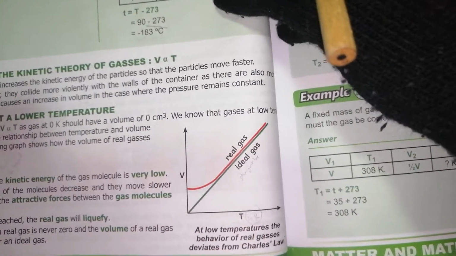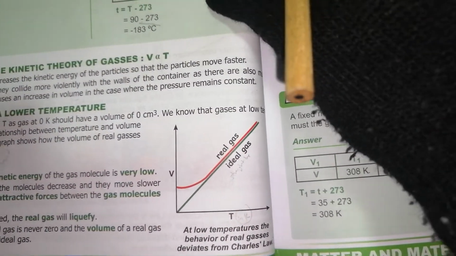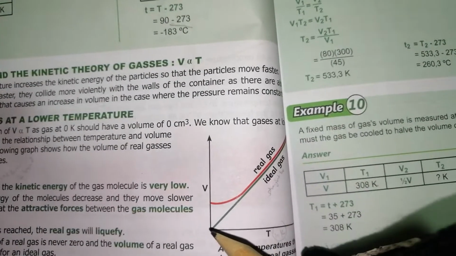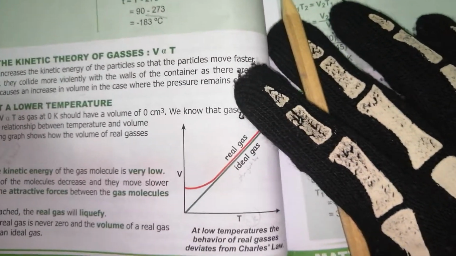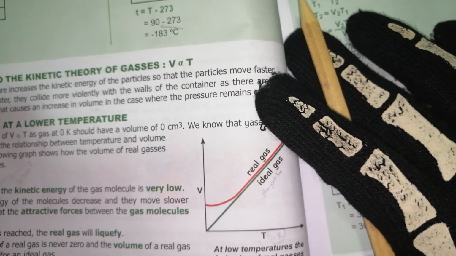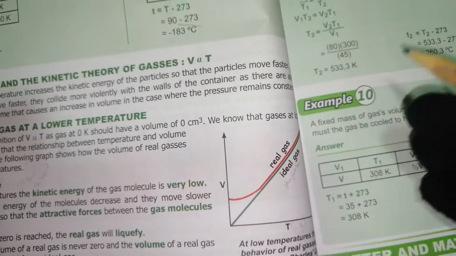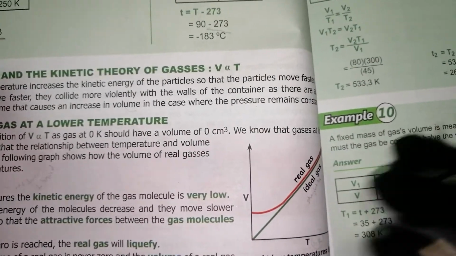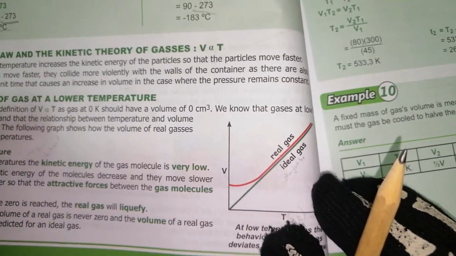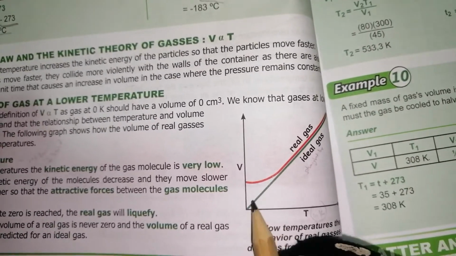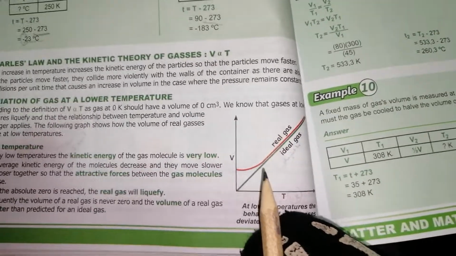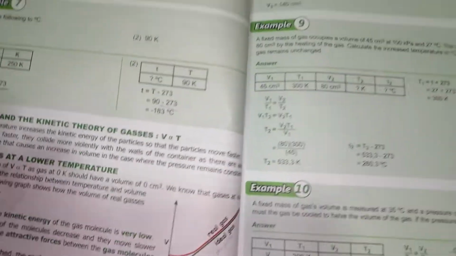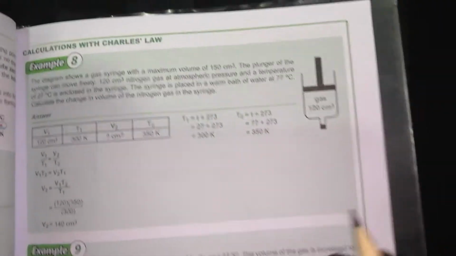So if we are drawing this graph of volume versus temperature in Kelvin, can you see it's a straight line through the origin, which tells you that volume and temperature are directly proportional to each other only when it's in Kelvin. But if you have a real gas, which means it's not going to follow ideal conditions, it won't give you the perfect graph that you want, because now the conditions are going to be different. Okay, now don't worry too much about that. Let's go straight into examples.